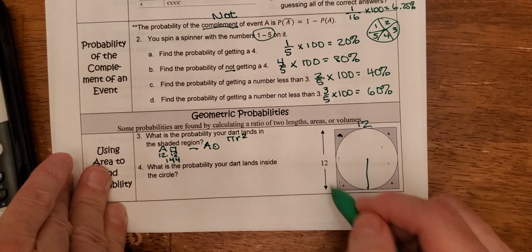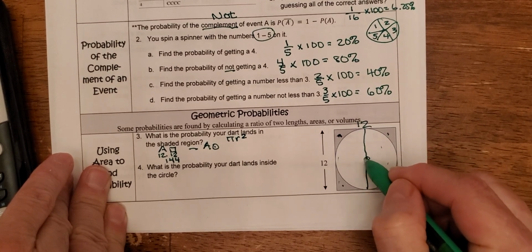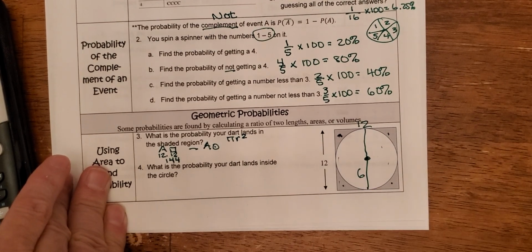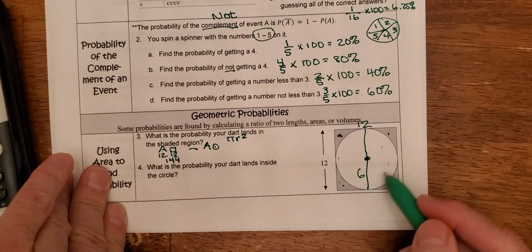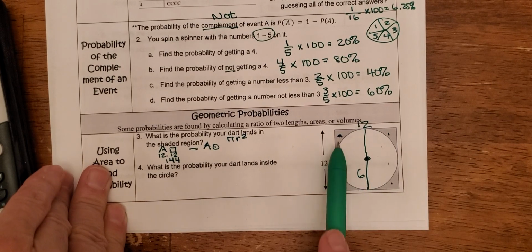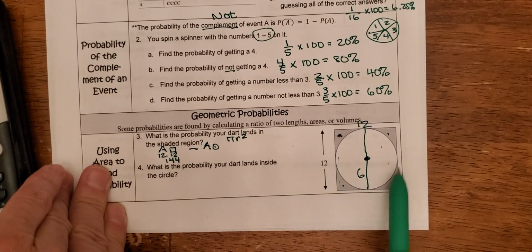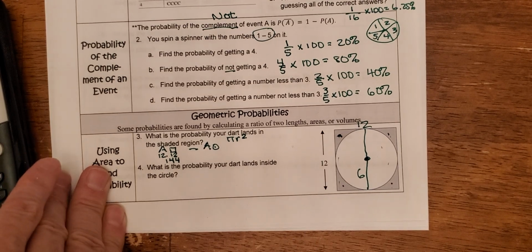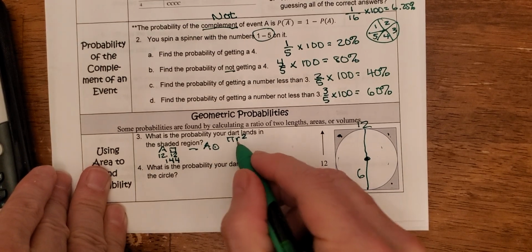Okay, the diameter would be 12. All the way up here would be 12, but the radius would be 6, right? So I'm trying to get the area of this so I can subtract it away, and the only thing that would be left would be this little part that's around the edges. Okay, the shaded region. Okay, so pi r squared.